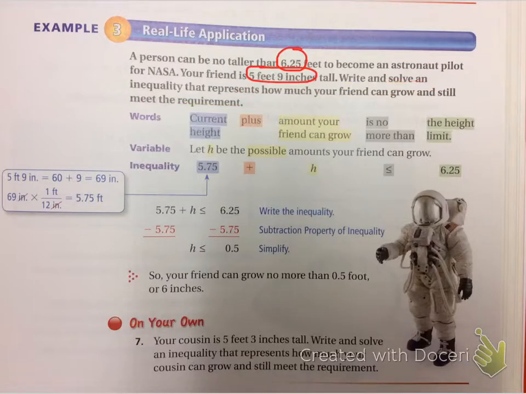Okay, it's kind of blocking the writing, so let me do that. B, box the keywords: no taller than. There you go.